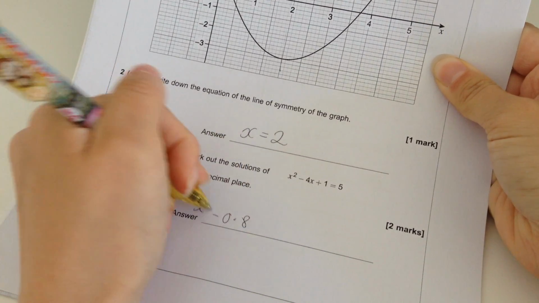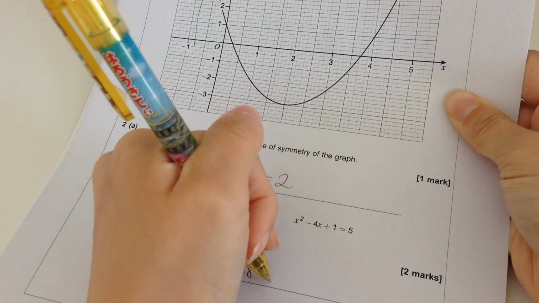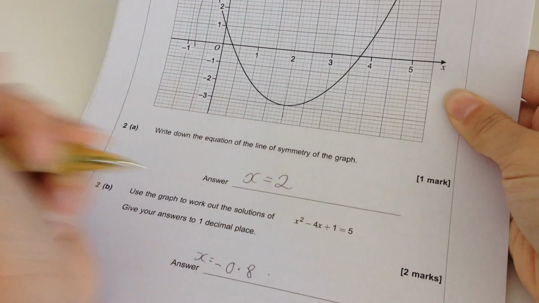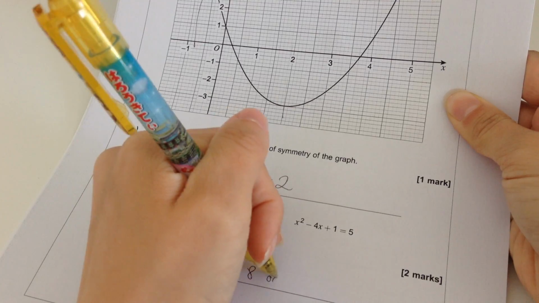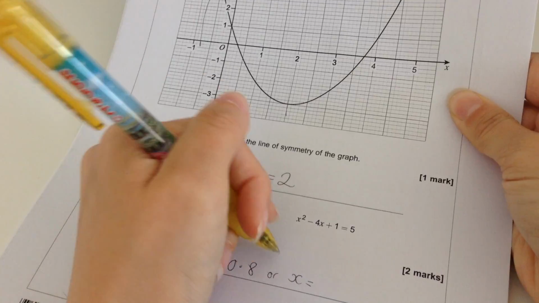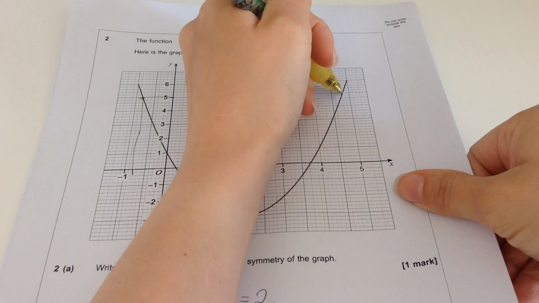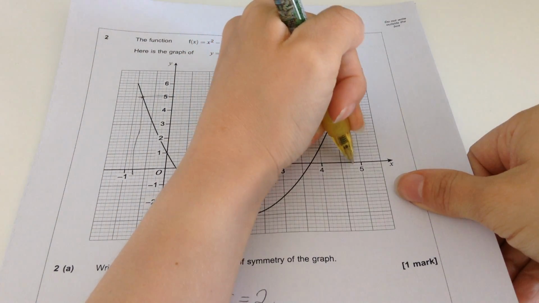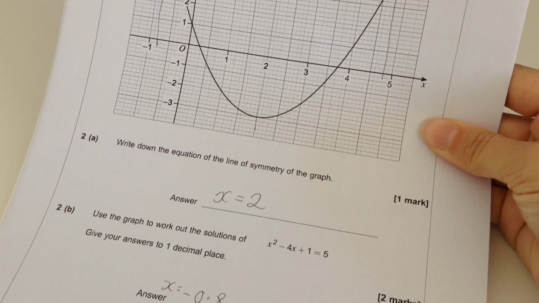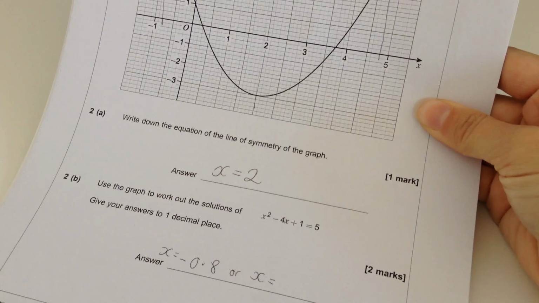Right, x equals, well, or and, it doesn't make a difference. What's that? 4.7, no, 4.8.